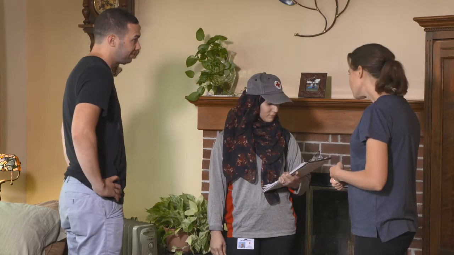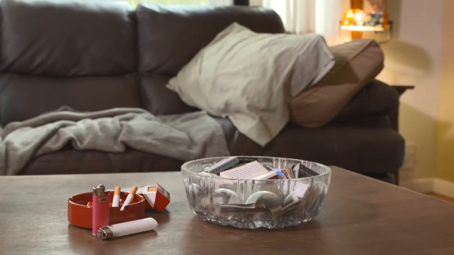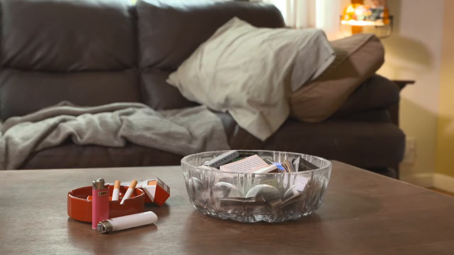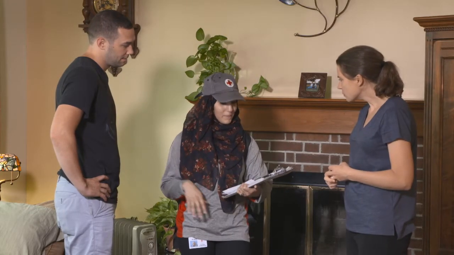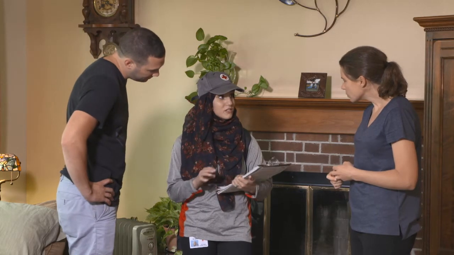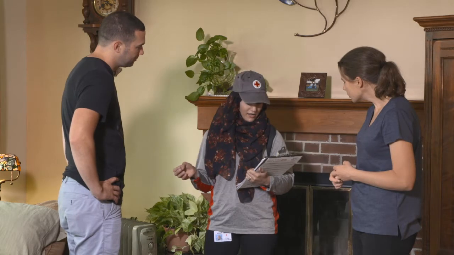Sounds pretty straightforward. I noticed that you guys have matches and lighters on the table. With the little one in the house, this can be really dangerous because kids are typically curious about a lot of things that they see. Did you know that children playing with matches and lighters can cause house fires? This is what you need to do to stay safe.